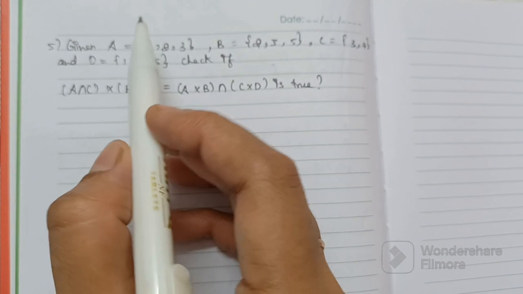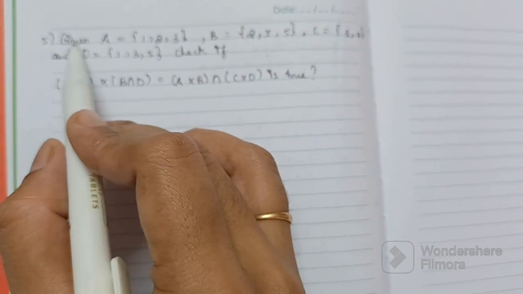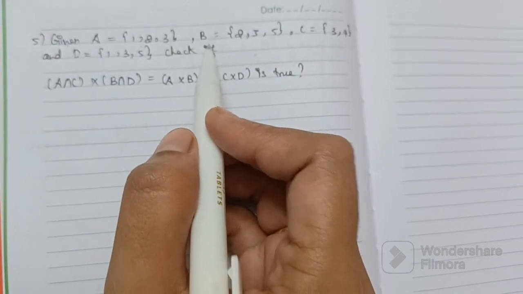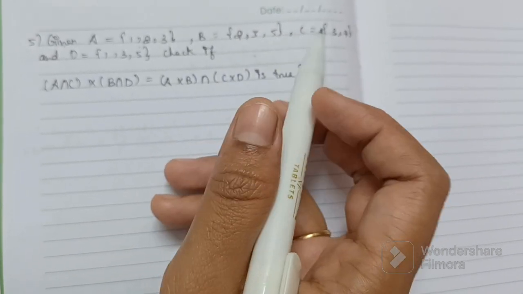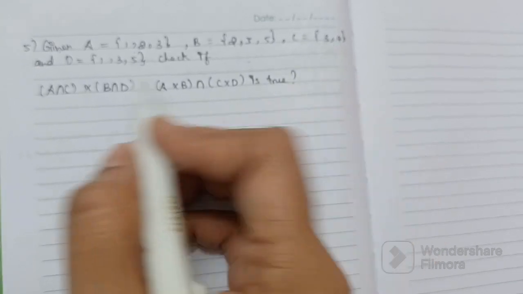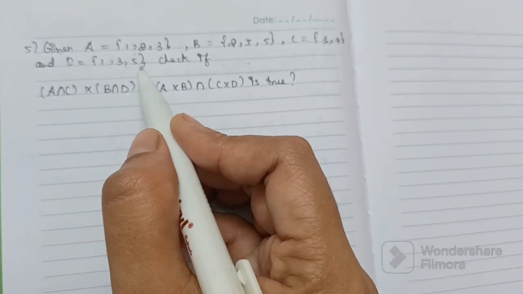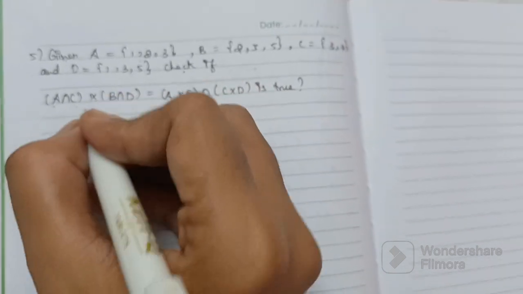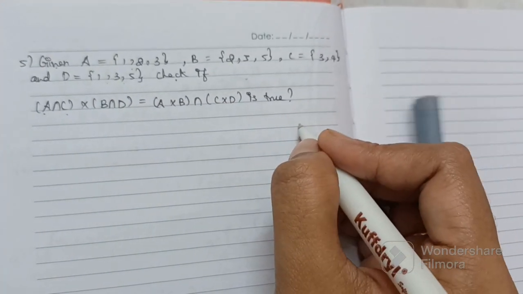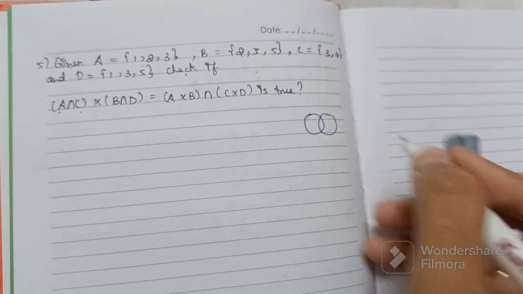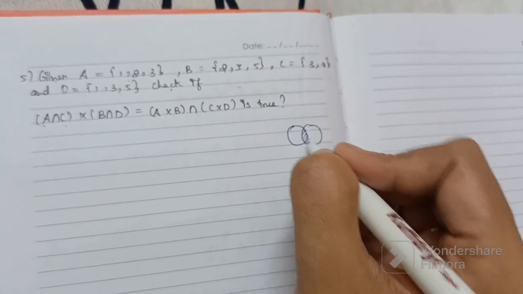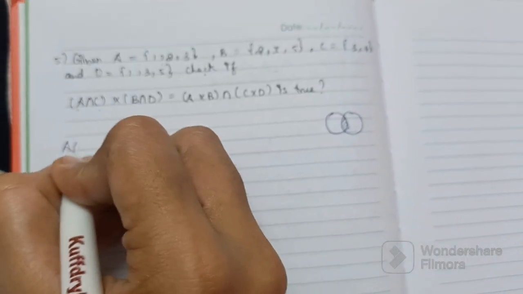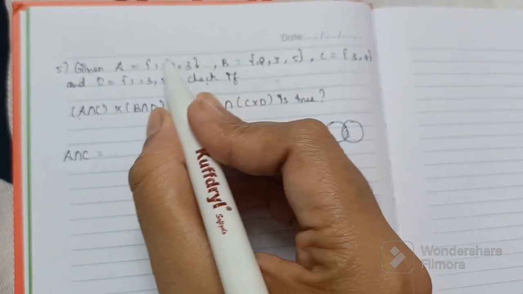Let's move on to the fifth exercise question. It is given that A is of set 1, 2, 3, B is of set 2, 3, 5, C is of set 3, 4 and D is of set 1, 3, 5. And they are asking us to check if A intersection C. In the previous session we have seen what is intersection, the common ones which we write only once. So let's find A intersection C here.